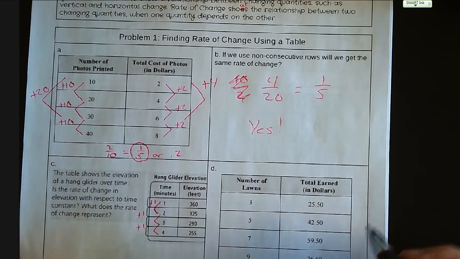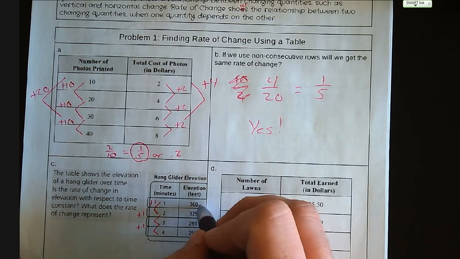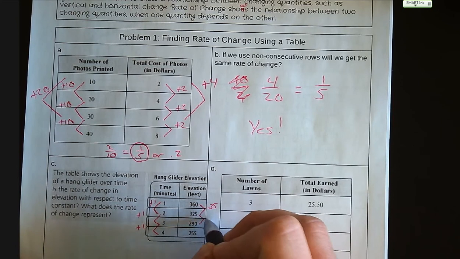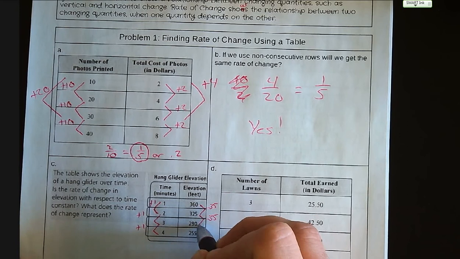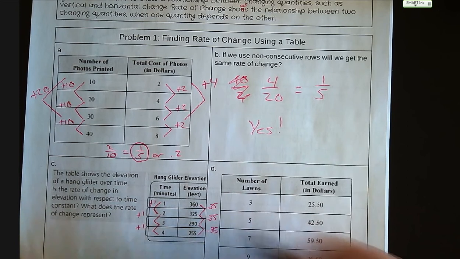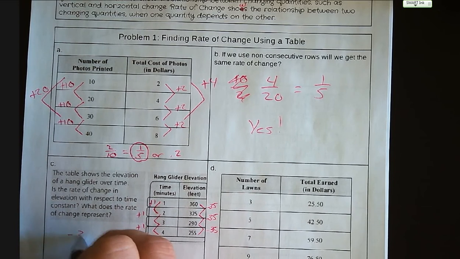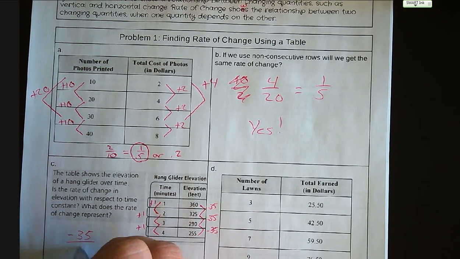All right, and our elevation, we are subtracting, so 360 minus 325, we're going down 35 feet. So the way we would write that as a ratio is -35 over 1, which is just -35. The hang glider is decreasing 35 feet per minute.